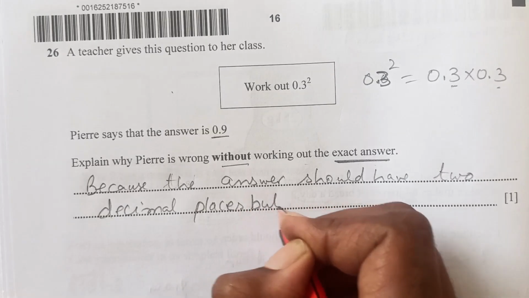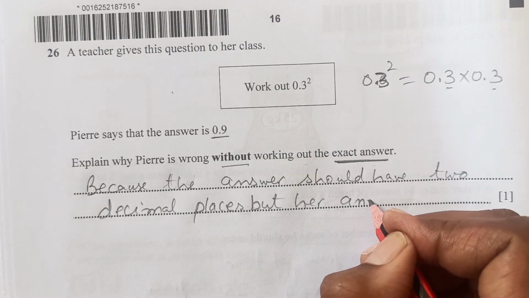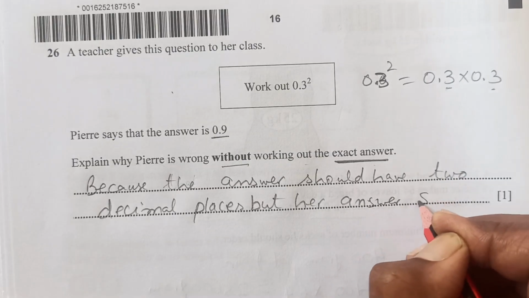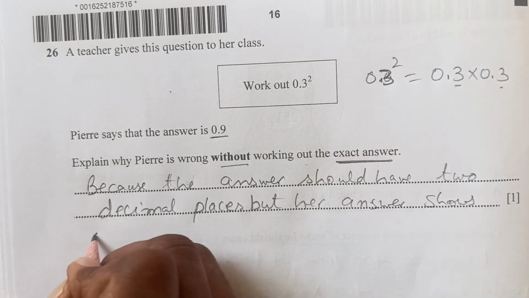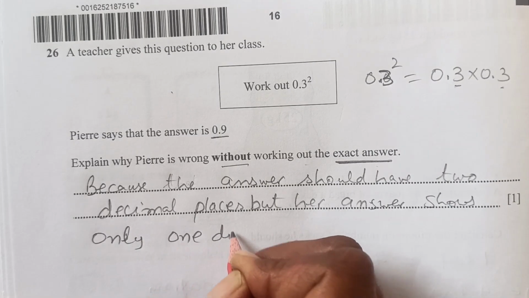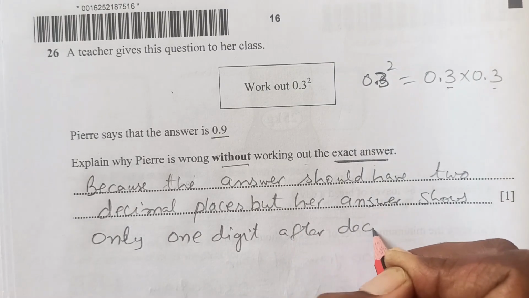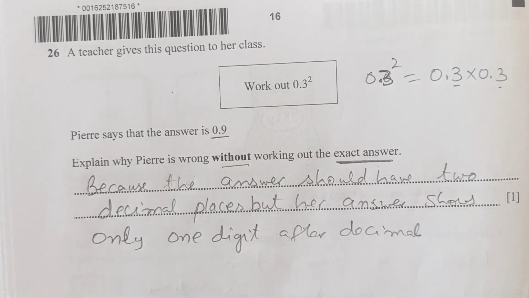But her answer shows only 1 digit after the decimal, right? So that's why she's not correct.